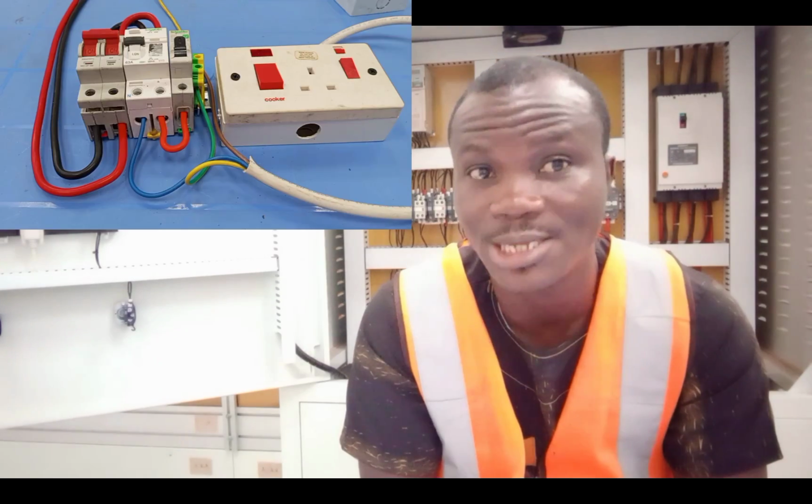So for example, if you want to use an RCCB to protect a 3000 watt cooker, as I did in the example in my previous video, the one I titled How to Select the Correct Size of Circuit Breaker, you must still use the 16 amp breaker that is already connected in the circuit.